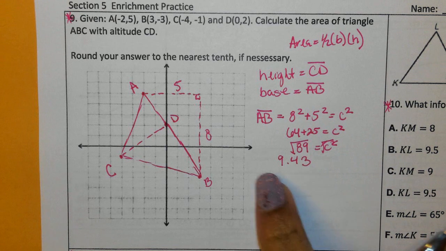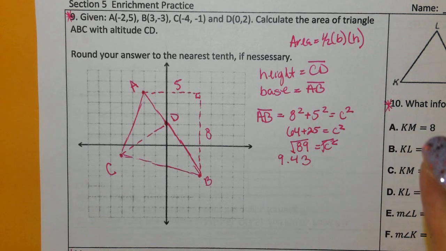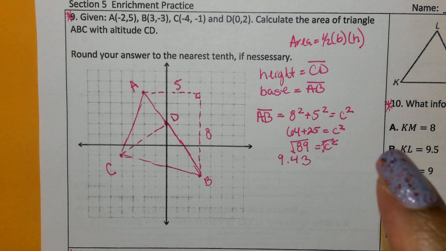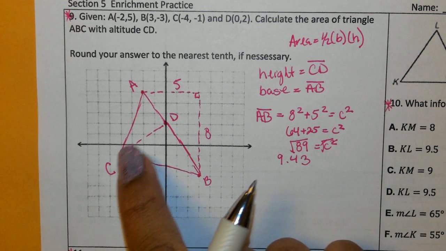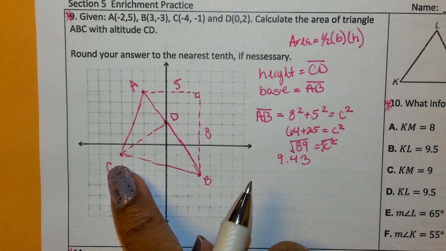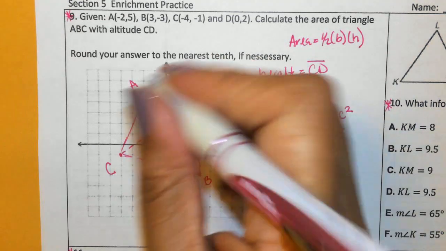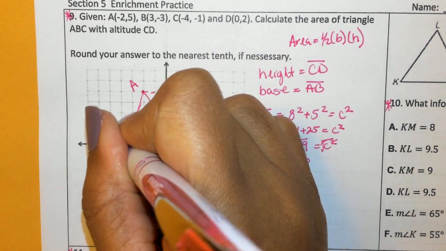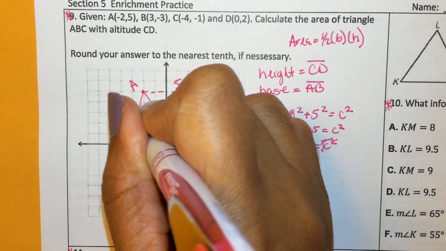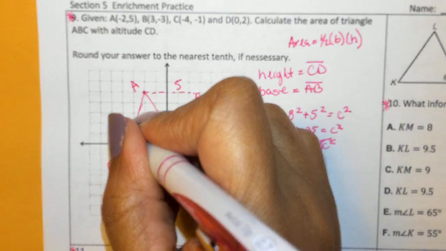Okay, so now that we have that, we're going to do CD. Now CD is the same thing. We've got to be able to find the length of this. And again, if you're good with the distance formula, go ahead and put in your points for C, put in your points for D. If not, then we're going to graph this out again to see what is going to be the length of the line.